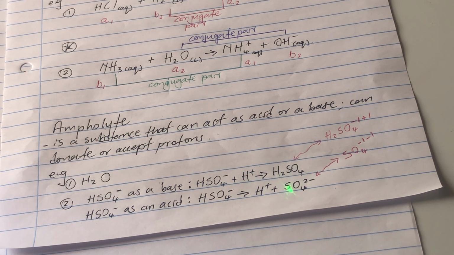Something had been formed here, which is H2SO4. And then what happened when H2SO4 was formed? HSO4 minus accepted a proton, H plus, and it becomes H2SO4.